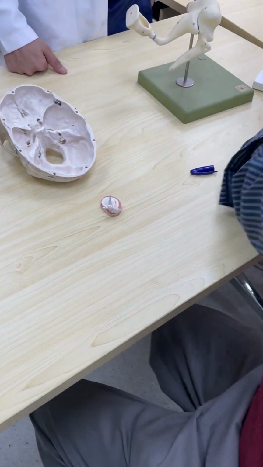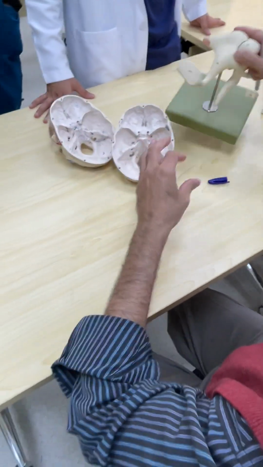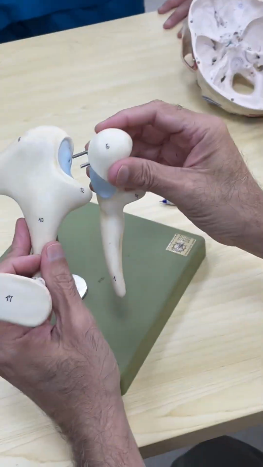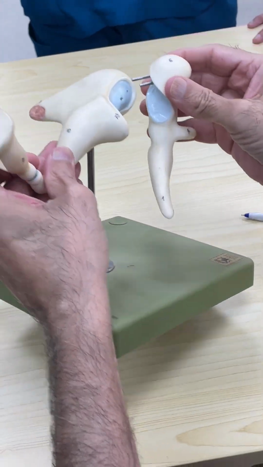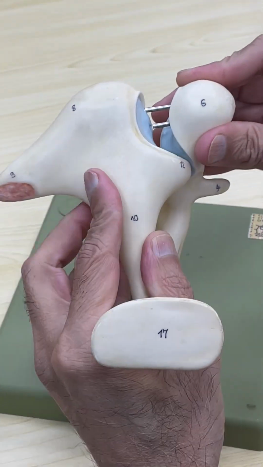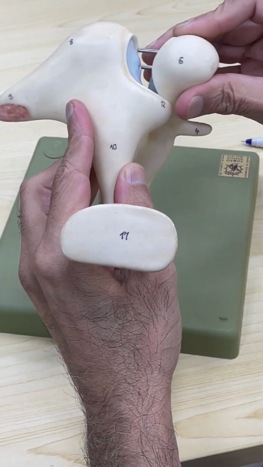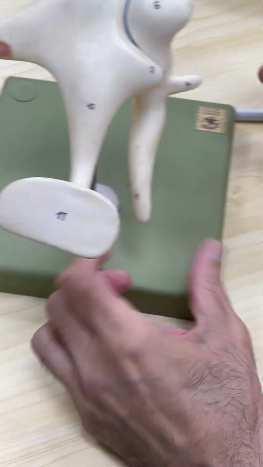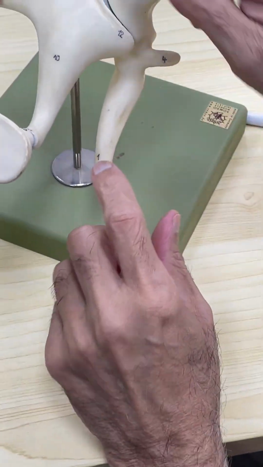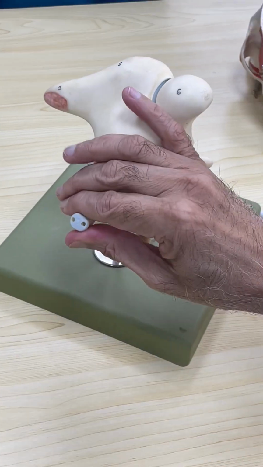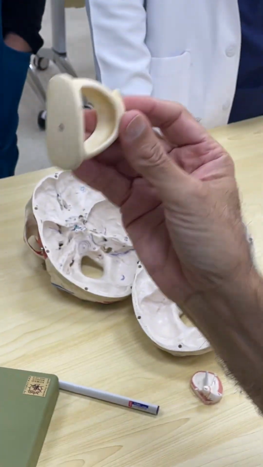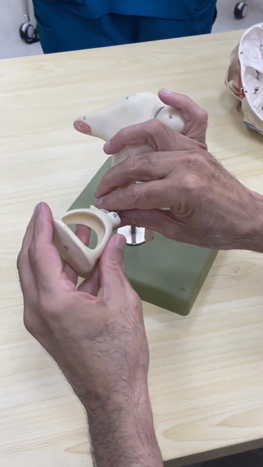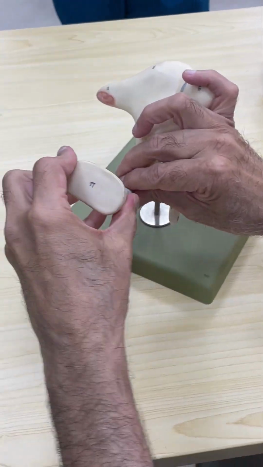Before that, we need to see three bones. This is malleus. Features are not with you. Only remember handle of malleus. Then we have incus, and this is stapes. This will fit on oval window. This is the foot plate of stapes. It will fit on oval window. Good?